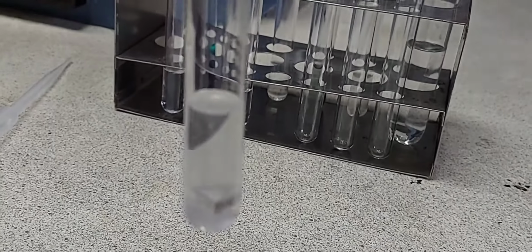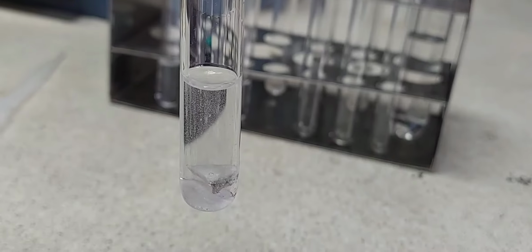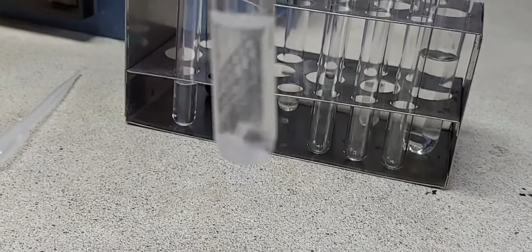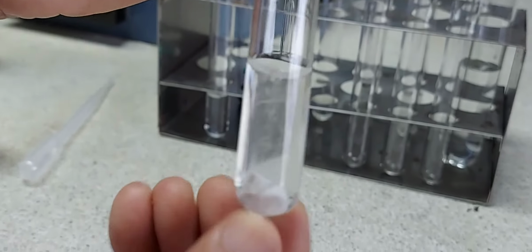You can see the effervescence taking place. The test tube is becoming warmer as the reaction is an exothermic reaction.